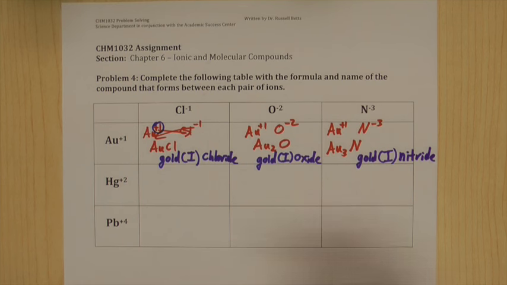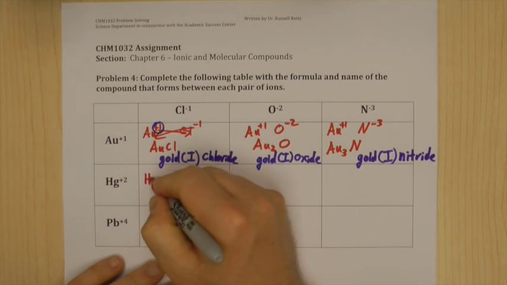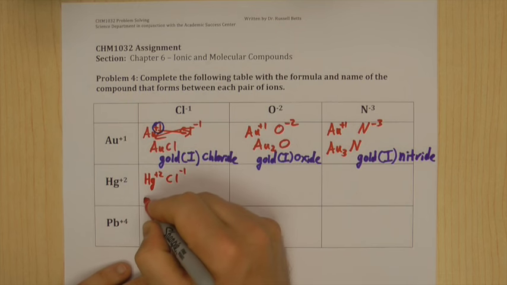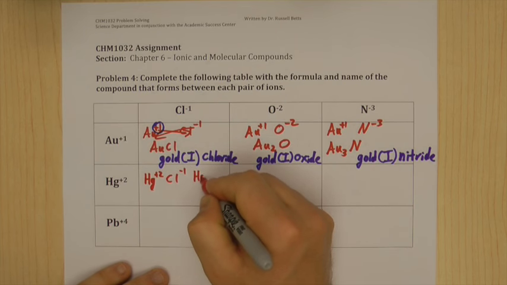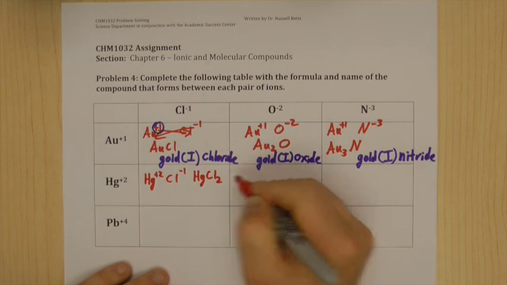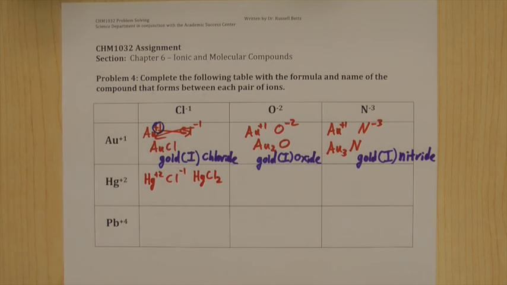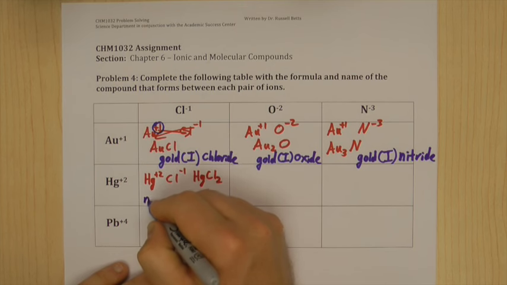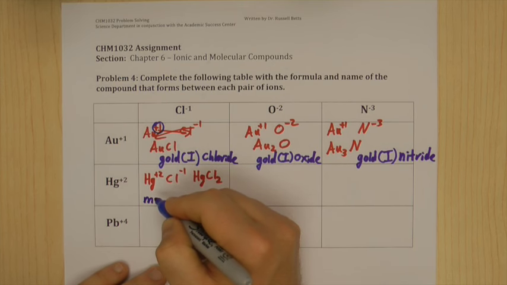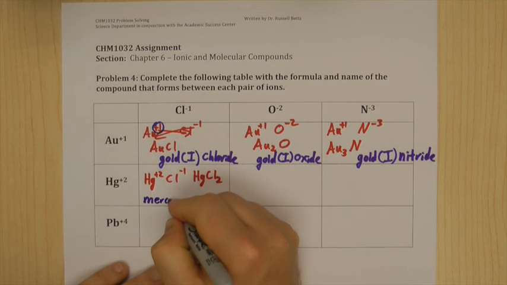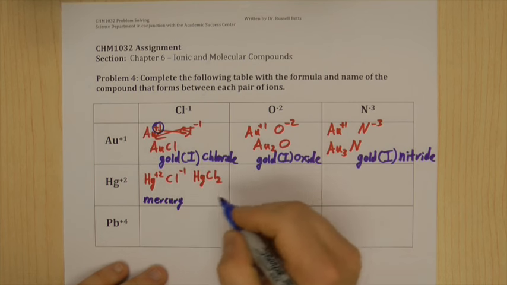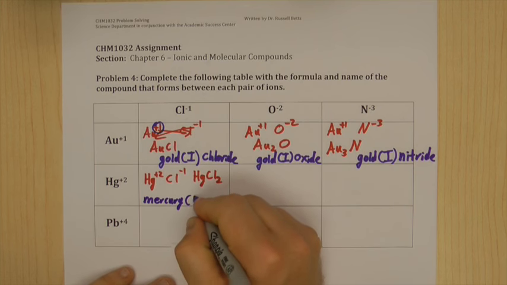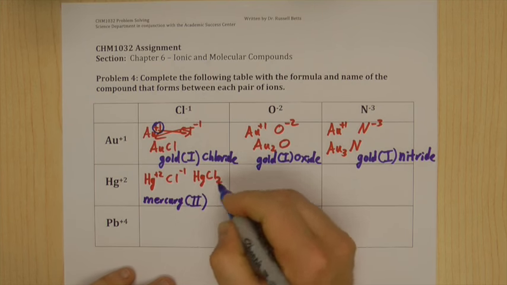All right, next, Hg plus 2 Cl minus 1. This will become HgCl2. Hg, for those of you who may not know, is mercury. And now, it'll be mercury. Make sure I get my spelling right. Now, the charge on the mercury cation is plus 2, so we're going to use a Roman numeral 2 chloride.